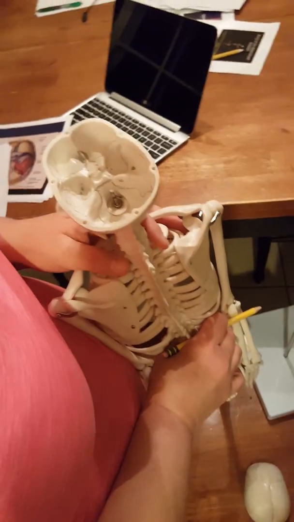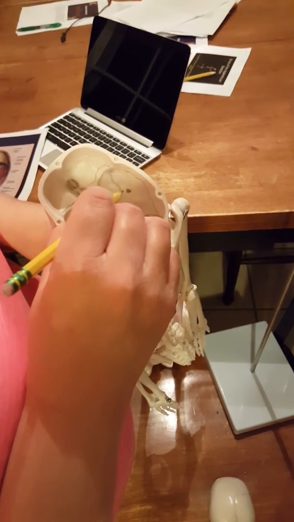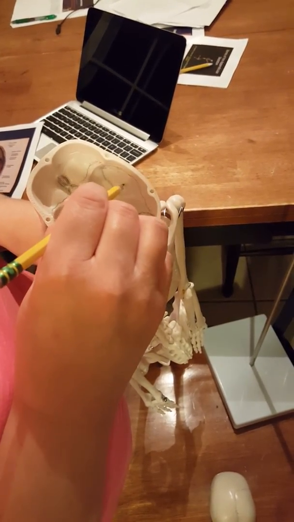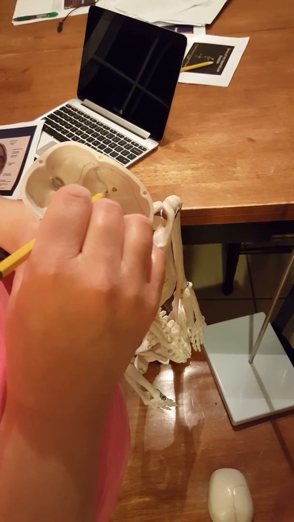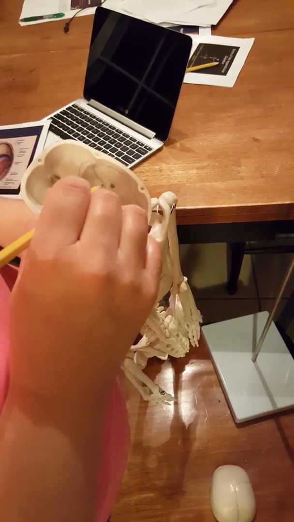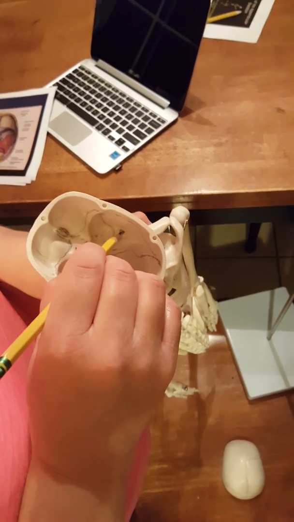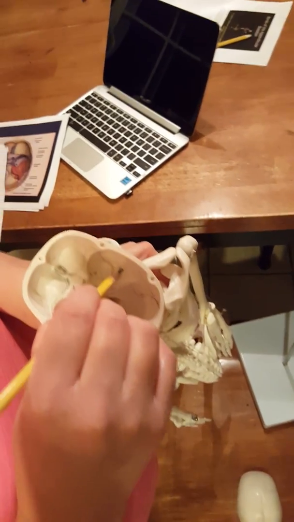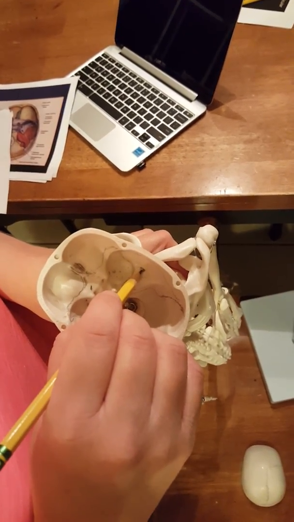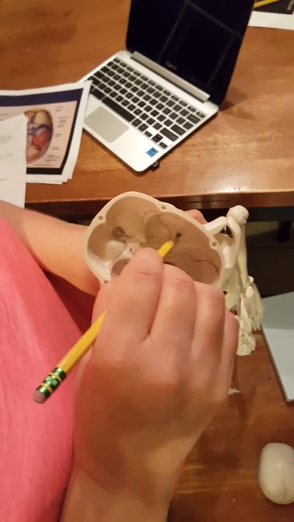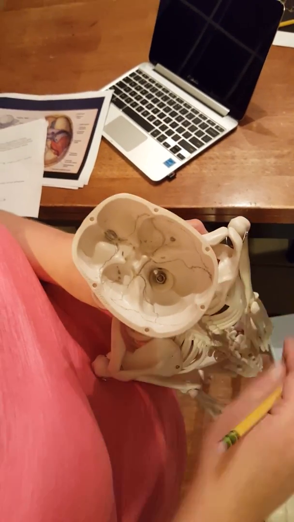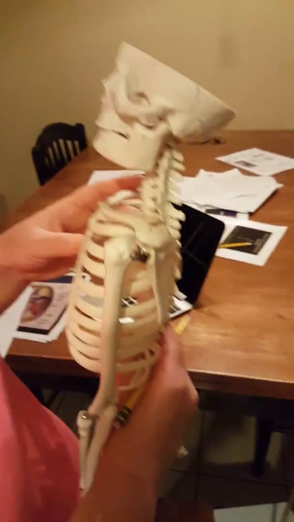The internal acoustic meatus, so this is the petrous bone, and this is the cavity. It houses the cavities, and right here is the actual internal acoustic meatus, which we have cranial nerves 7 and 8 passing through.